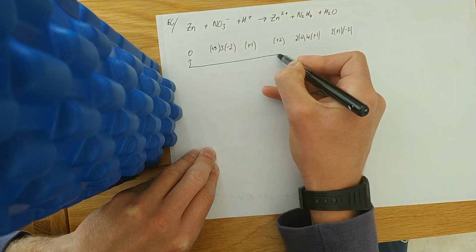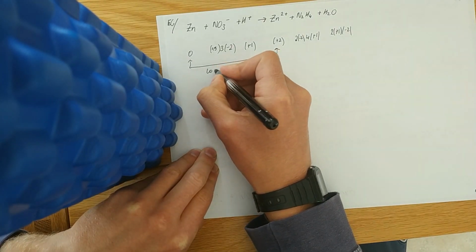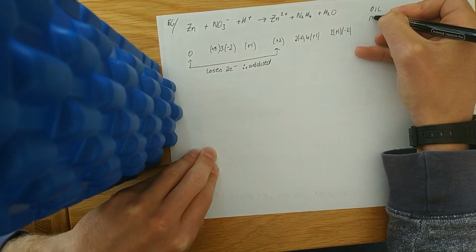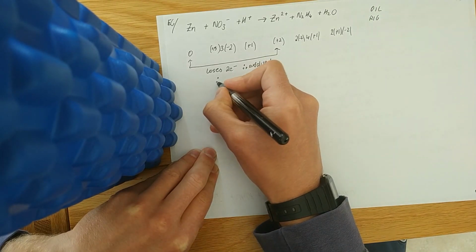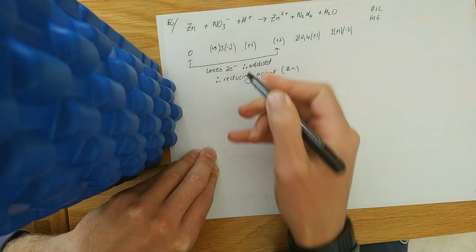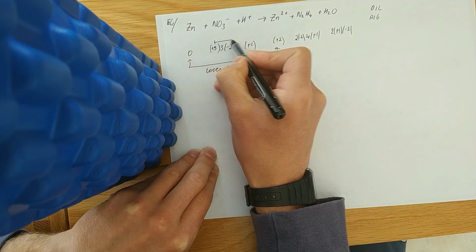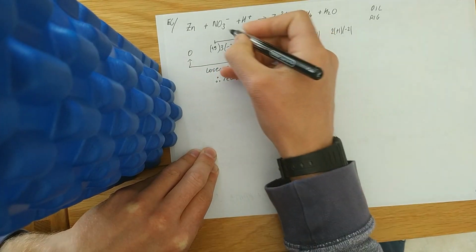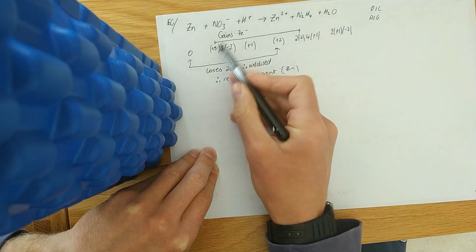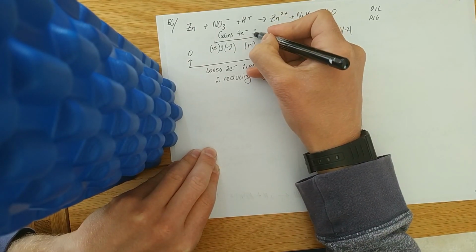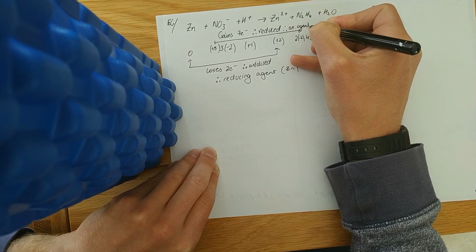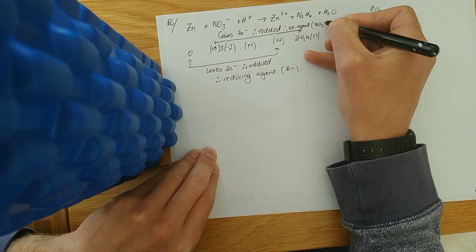Match them up. Zinc, 0 to plus 2. Loses 2 electrons. Therefore oxidized, thinking of our oil rig. Oxidation is loss of electrons, therefore reducing agent. And your reducing agent is Zn. Going with your nitrogen here, yeah, there's a change. Plus 5 to minus 2, sorry. That is gaining 7 electrons, which is a redox reaction. One loses, one gains. Therefore reduced. Therefore oxidizing agent, which is NO3 minus.